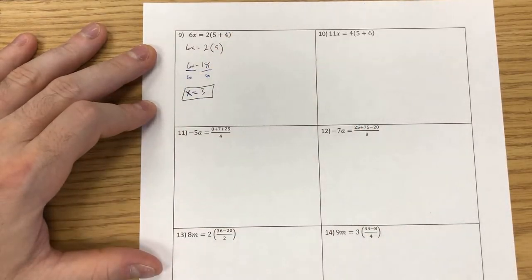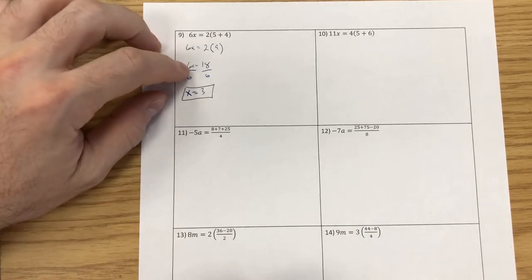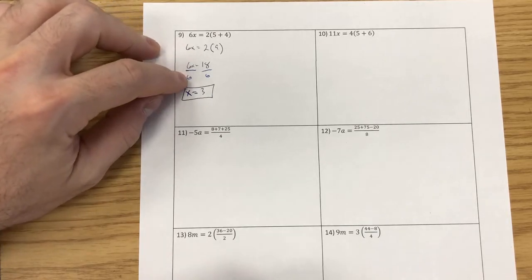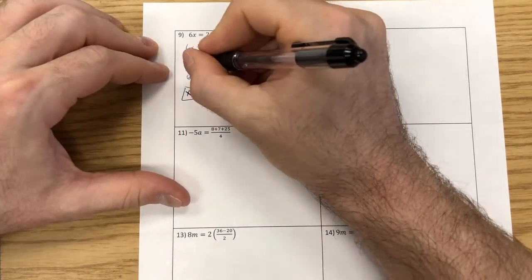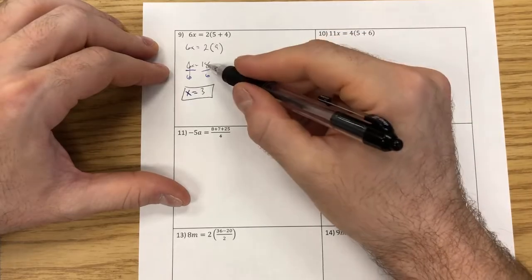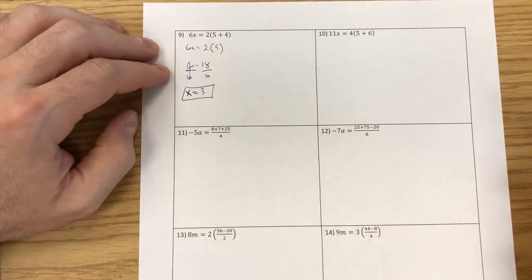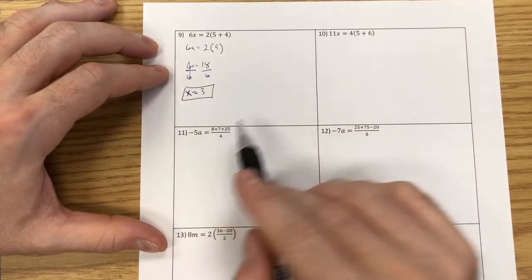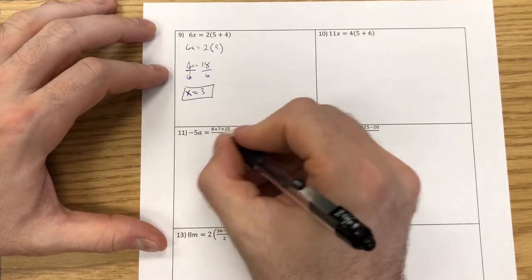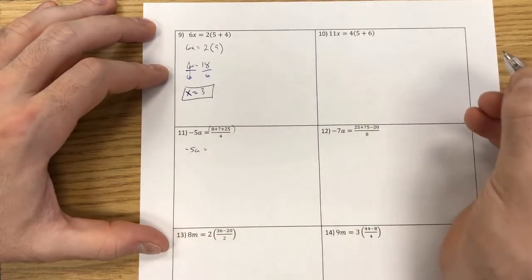So again, we notice that anytime we have a number and a variable connected via multiplication, just undo it with division. 6 divided by 6 is 1. That disappears or cancels out. 18 divided by 6 is 3. And that works the same if it's 2 steps or if it's a bunch of steps. So here, remember, fractions have parentheses. Let's go ahead and simplify that.